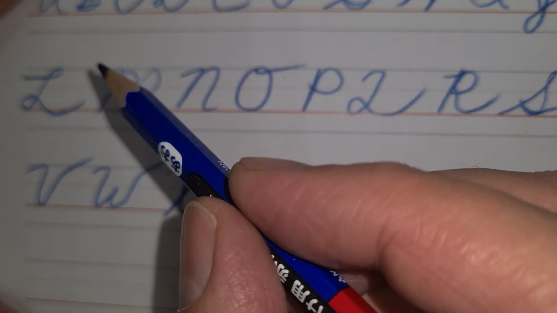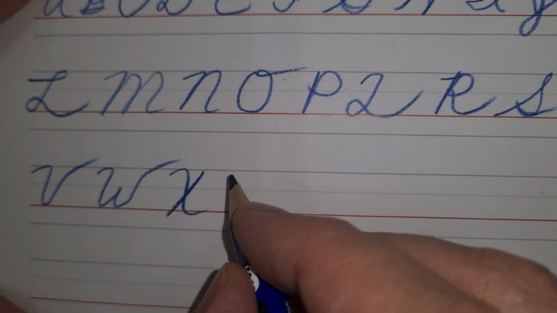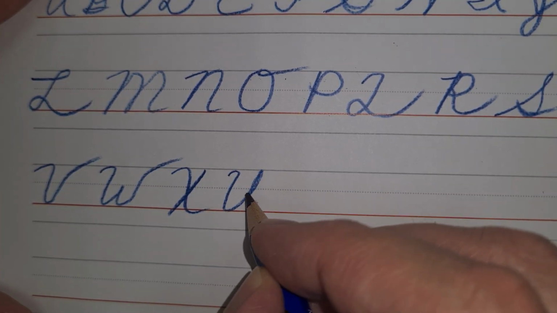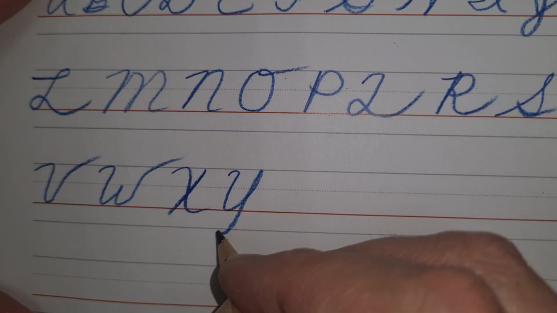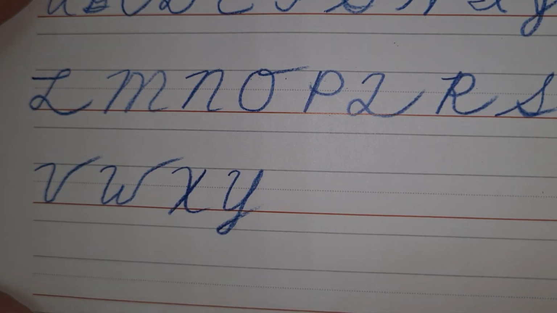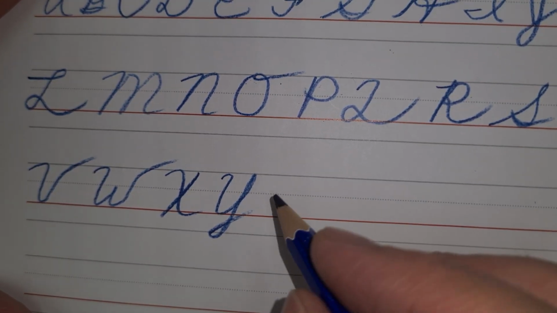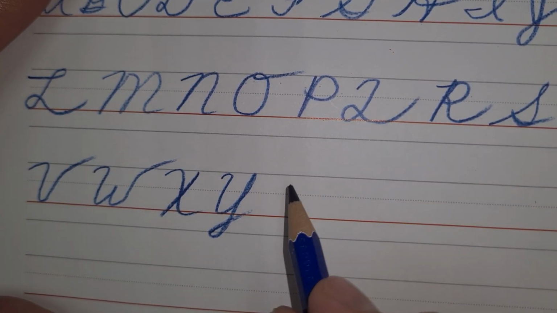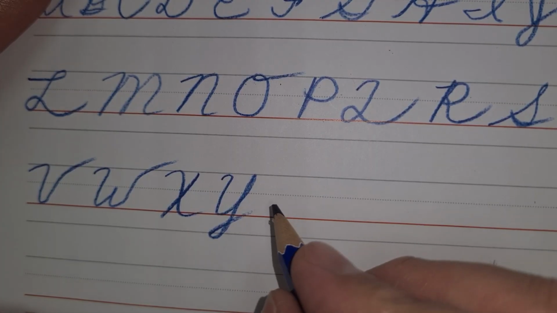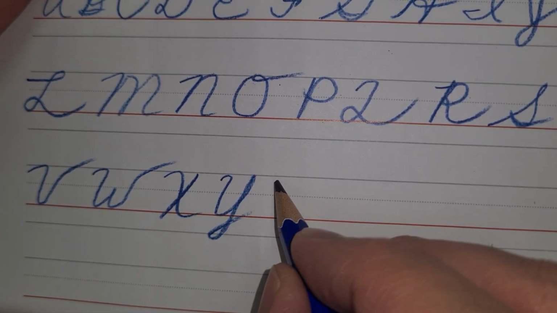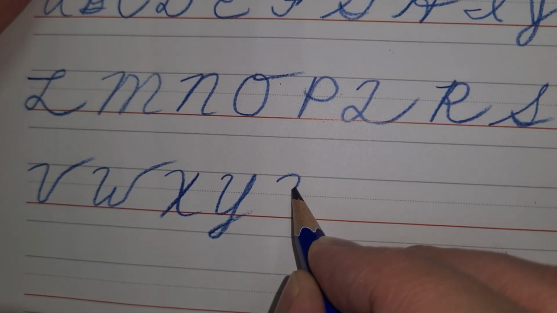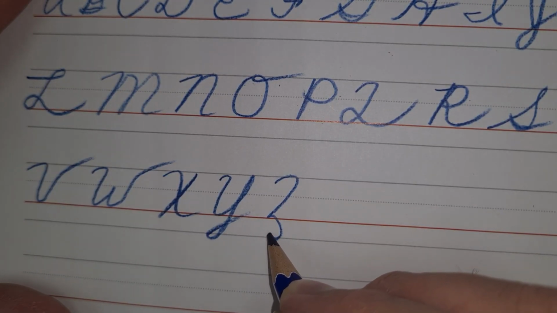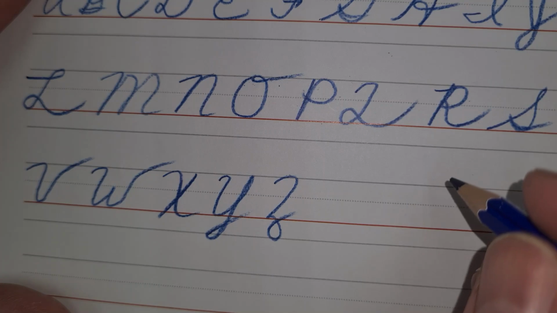Y. This is going to go down. And Z. Okay, we're going to go back almost to the 2. Little bit different on this one though. Going to go down like so. And then we're going to go under Z. Okay.